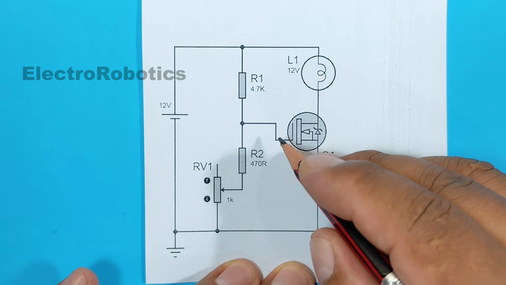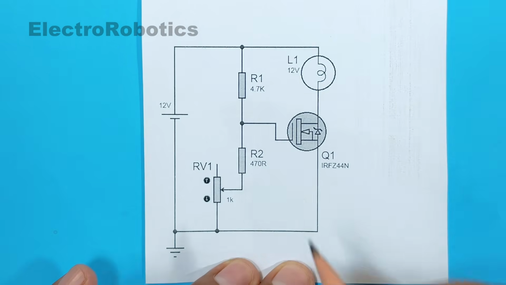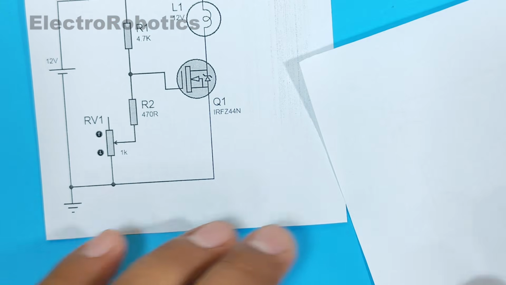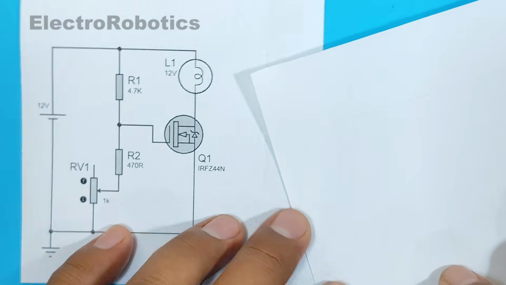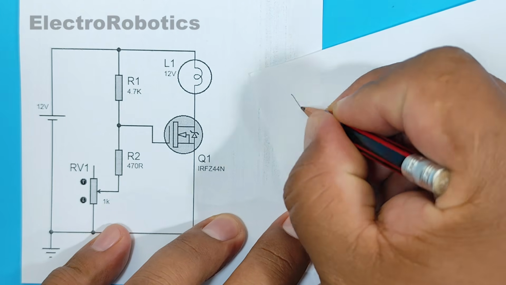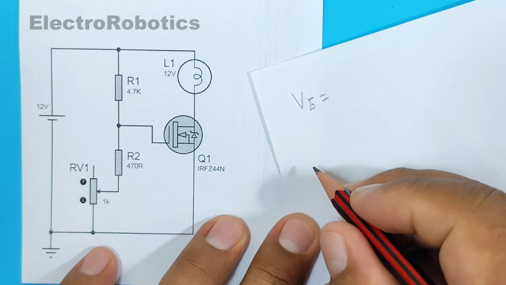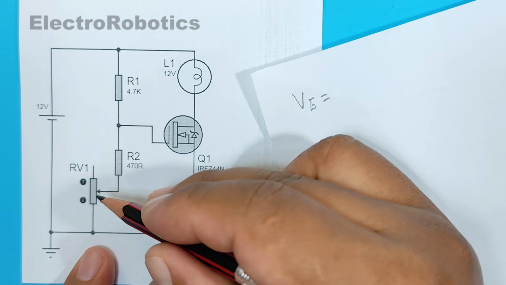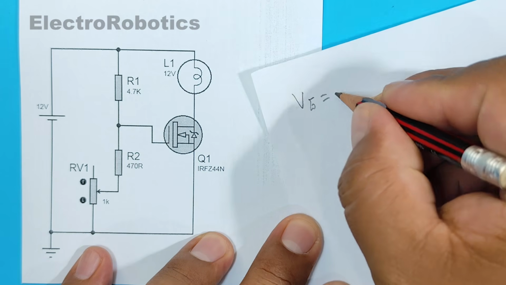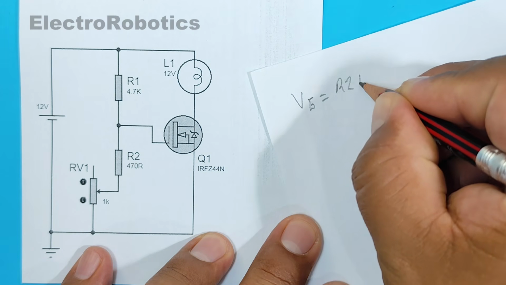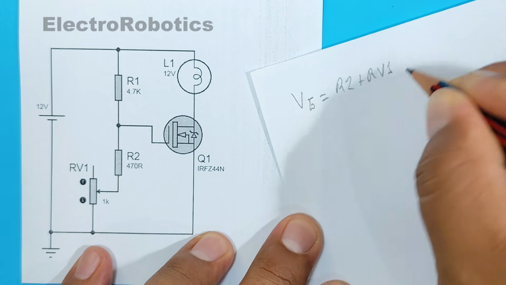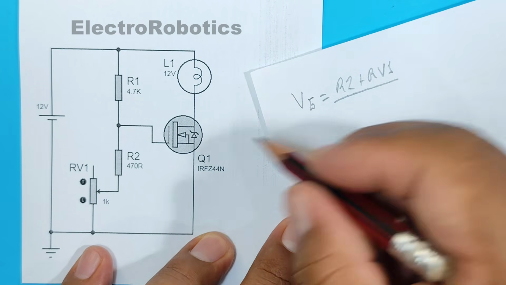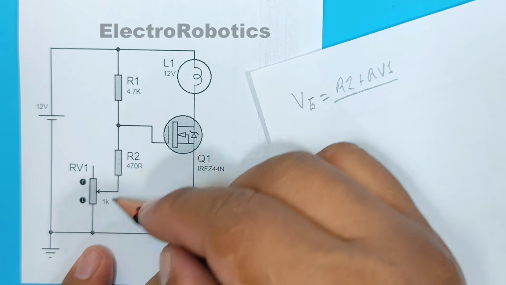Now, we're going to calculate the maximum voltage dropped across the gate. Therefore, the gate voltage will be equal to the sum of R2 plus the variable resistor, divided by the sum of all the resistors.